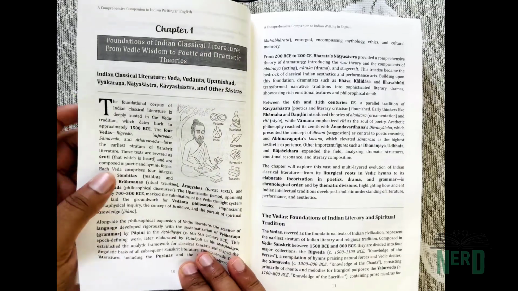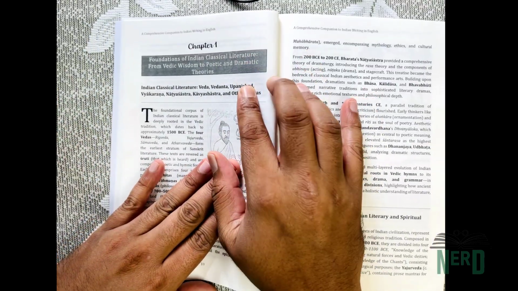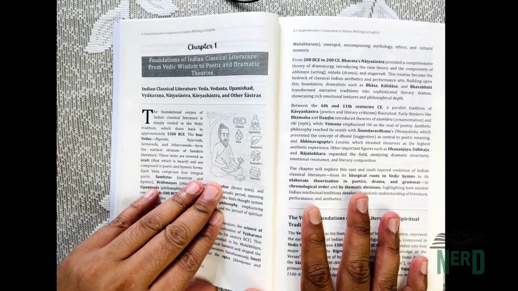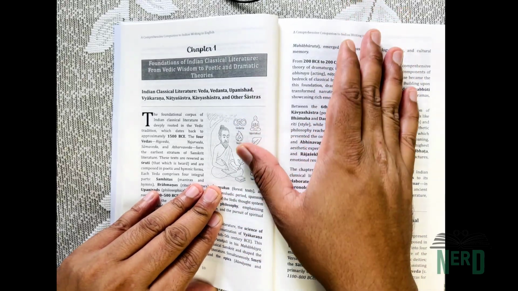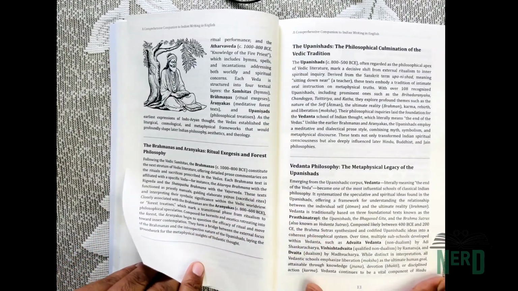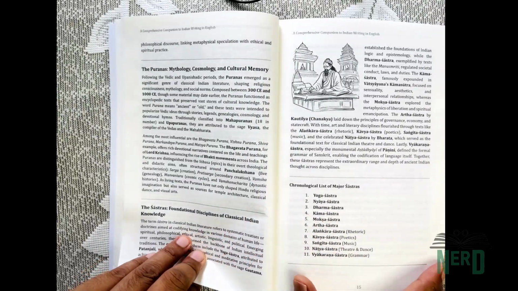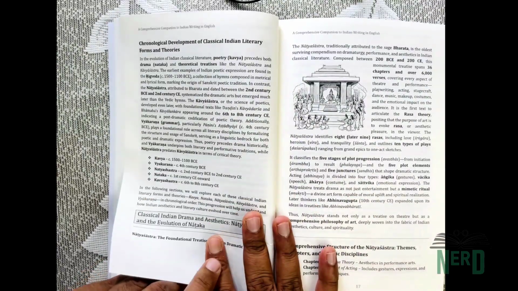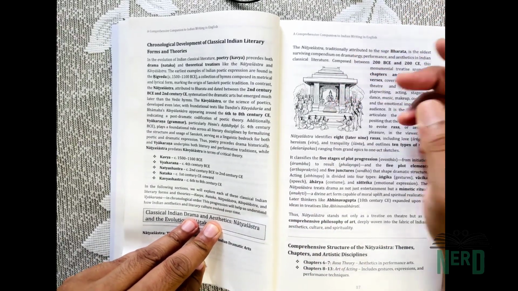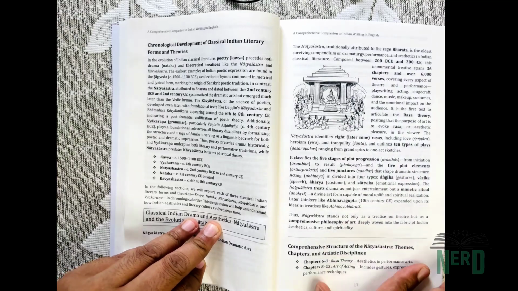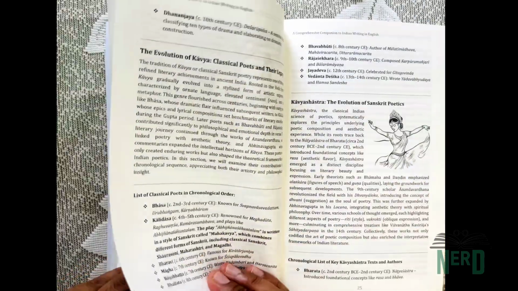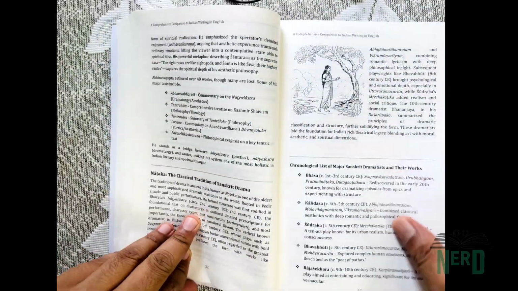And here we are, Chapter 1, Foundations of Indian Classical Literature. This chapter is where it all begins. We go back to the roots, like how India shaped its earliest ideas of poetry, drama, beauty, and meaning. You'll see how our oldest texts laid the groundwork. What I really love about this chapter, or even the entire book, is the visual richness. As you flip through, you'll find illustrations of key theorists, writers, works, and movements.